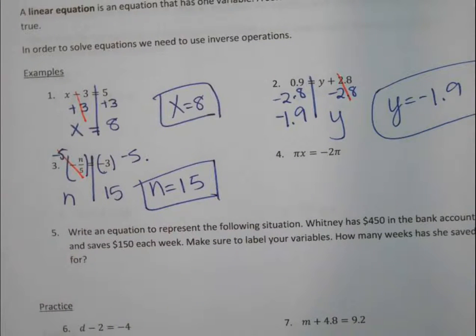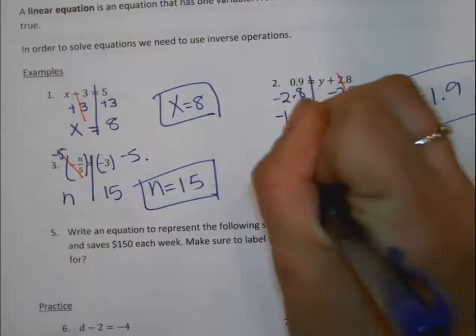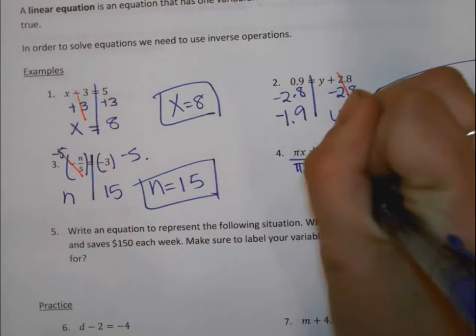Number 4, pi is just a number. It's not a variable. It's kind of confusing because it looks like it could be a variable. But pi always means 3.14 whenever I see it. So it counts as a number. So on this one, I'm going to divide by pi on both sides.